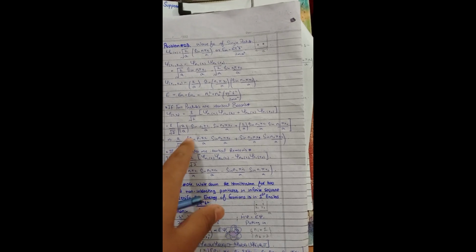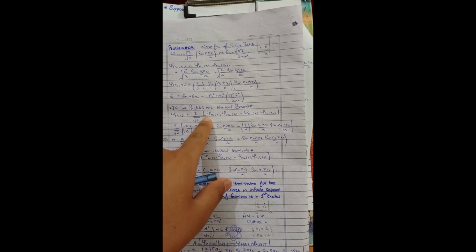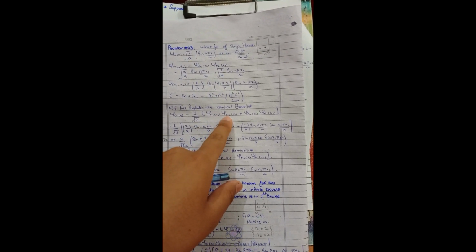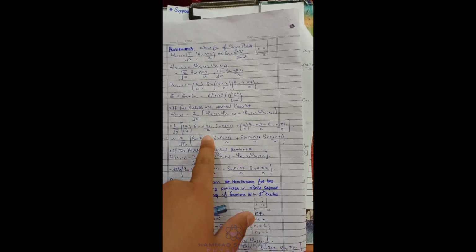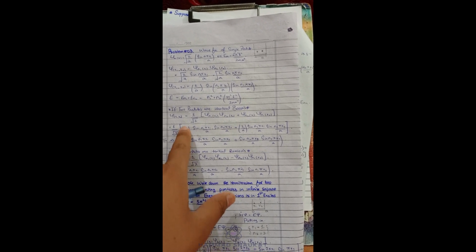Now you just have to put in the value of that wave function, which you already found above. Psi n1 x1 becomes under root 2 by a, and here is also under root 2 by a. When the two under root 2 by a multiply, you will get 2 by a. That's why I get 2 by a.